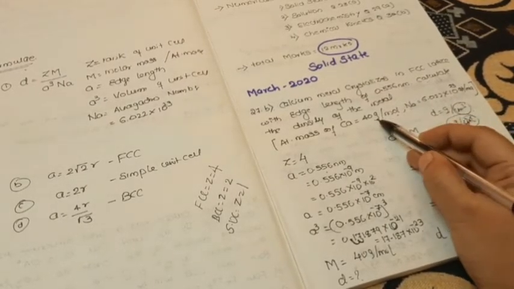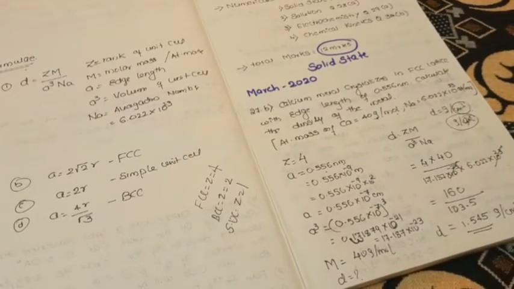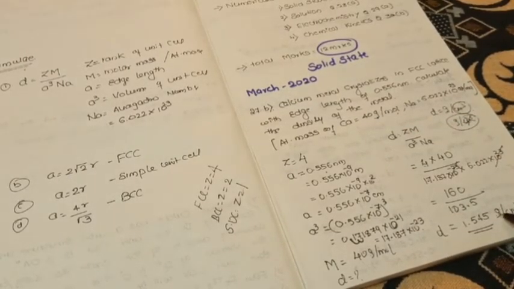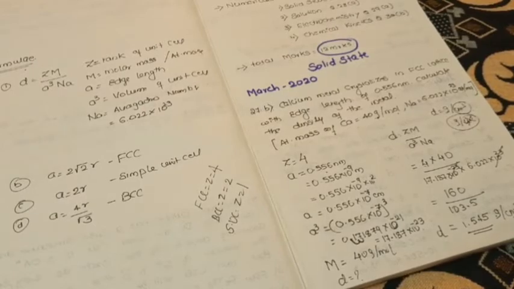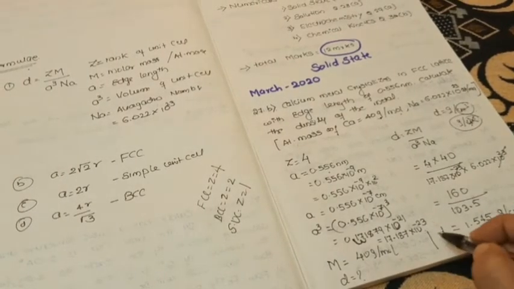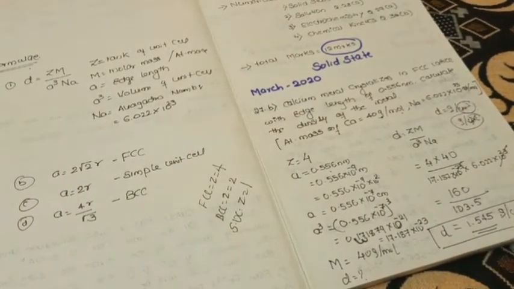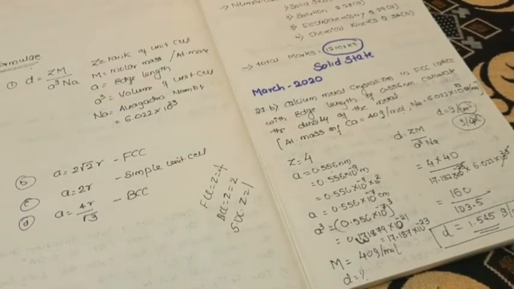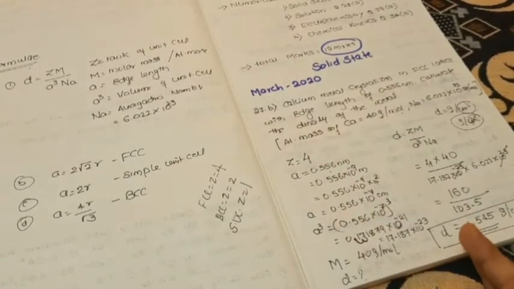Because it is in gram. So I am taking it as a gram. So if it is in a gram, obviously it should be in a centimeter cube. So this is the answer for the question. Okay, so this is how you need to solve.